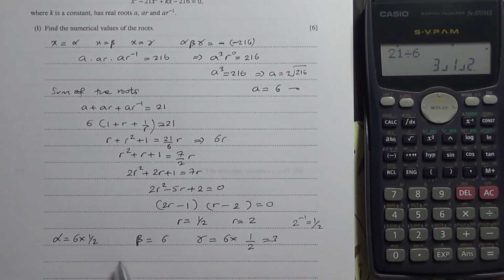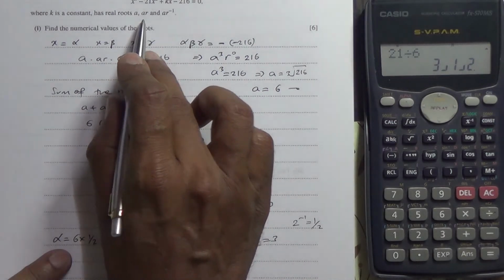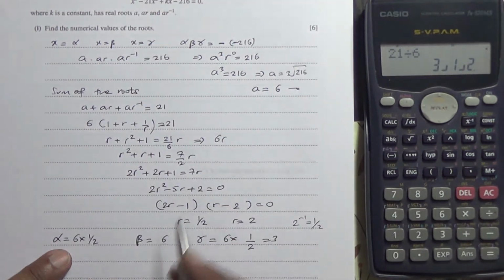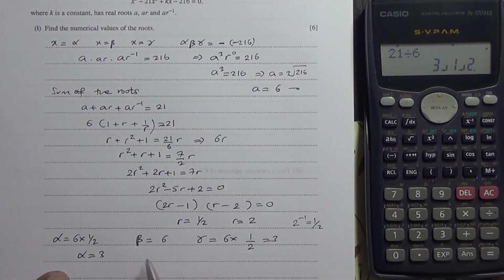We take a as 6, so taking r as a half, 6 times a half is 3, that is alpha. Then beta is a, which is 6.